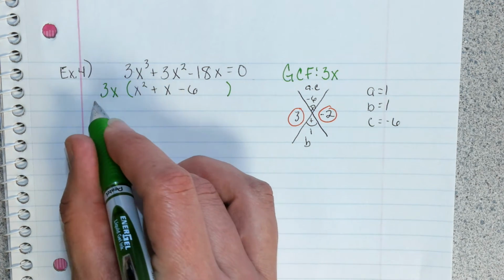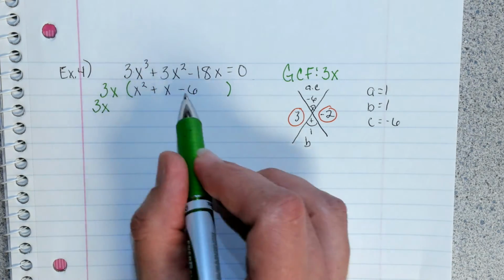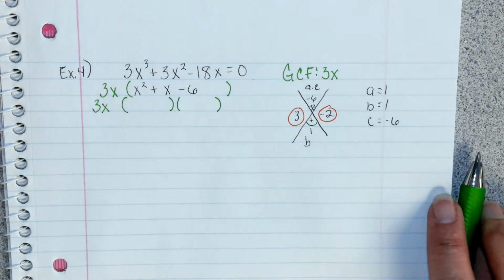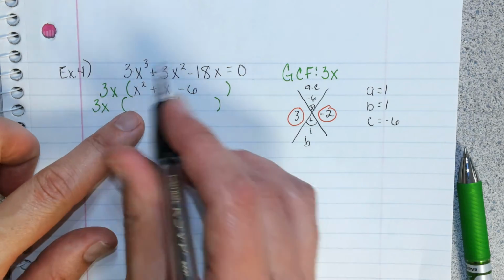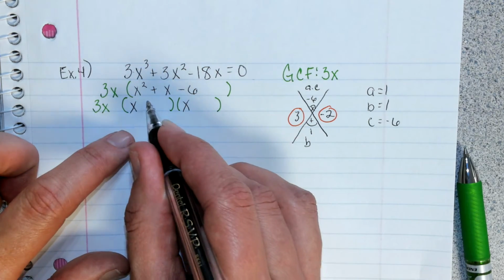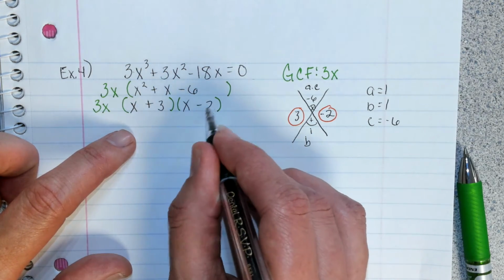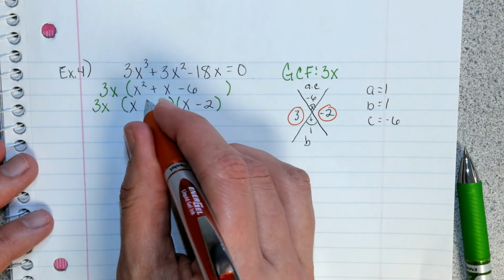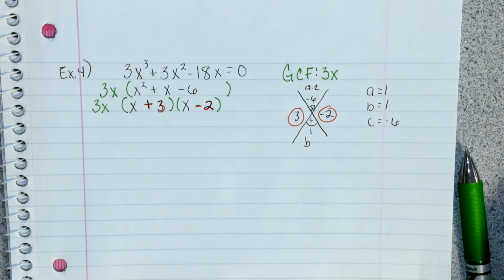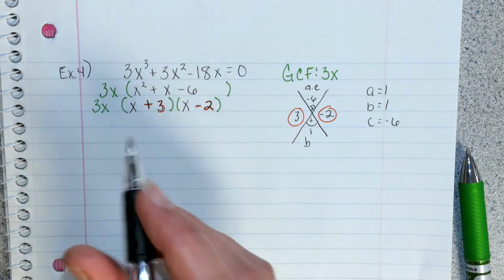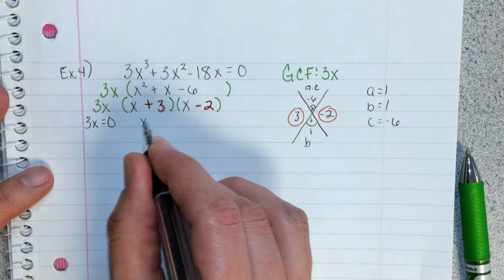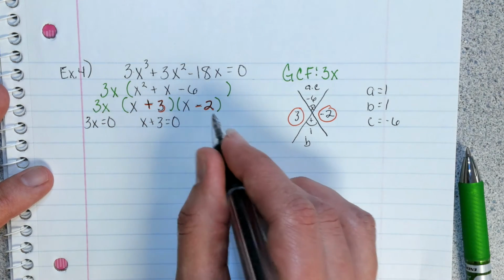This has been ignored and it's still being ignored. It's off here on the side. But this has now broken into 2 parts. If we want x squared, these 2 are x's, and then those 2 go in here. Plus 3 minus 2. Actually, let me color code this so you can see where it came from. Okay. Now the only difference on this problem is all 3 parts are going to be set equal to 0. So this gets set equal to 0, this gets set equal to 0, and this one does.